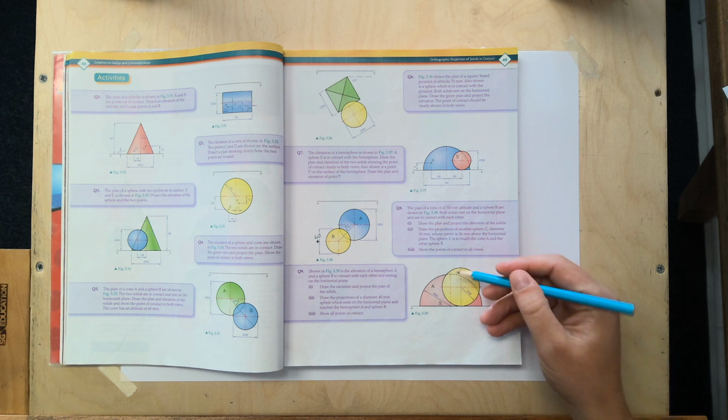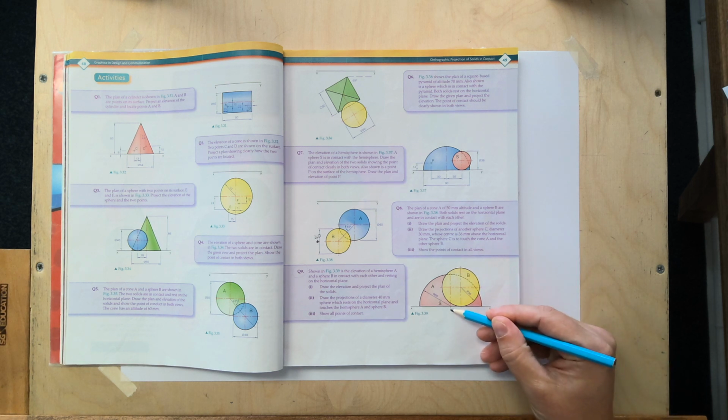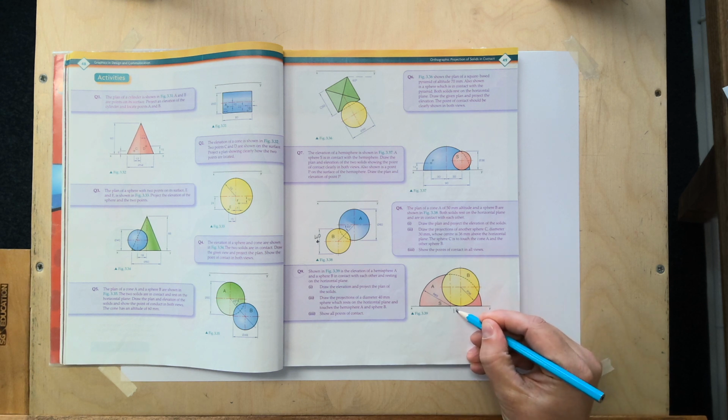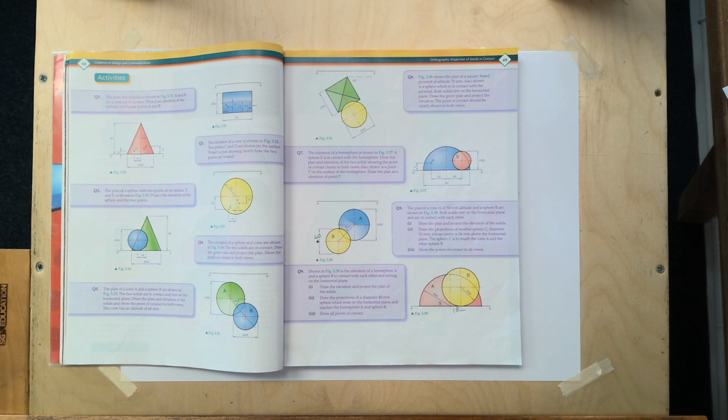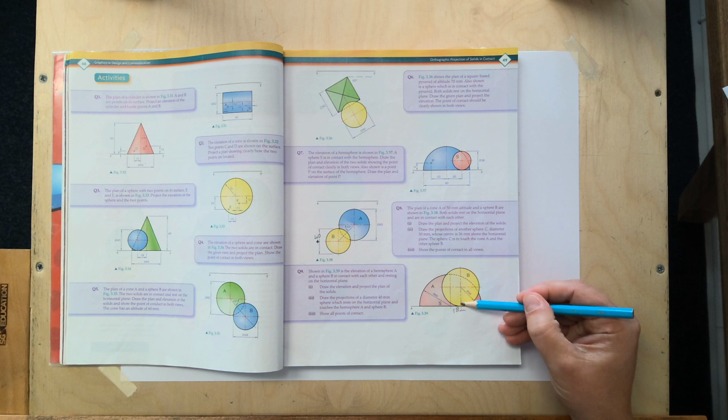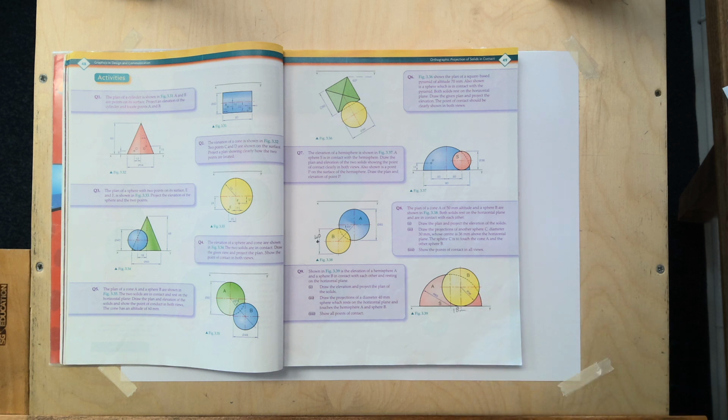Our only issue is the distance between here and here. So we need the distance between there and there. We're just going to put that down as 18, so 18 millimeters. That's the only thing that's going to catch us there. So the distance between the center line of A and the center line of B will be 18 millimeters.